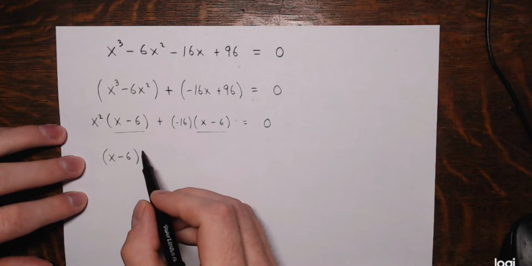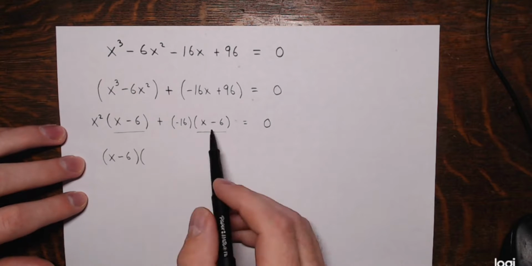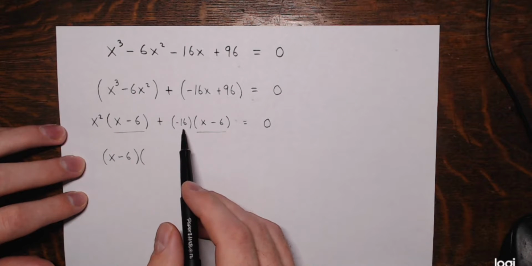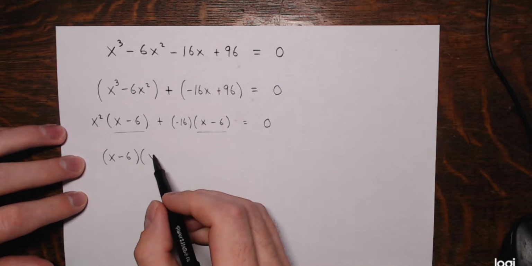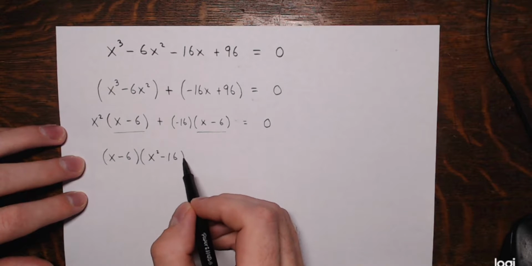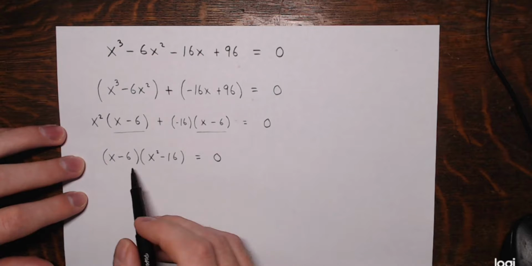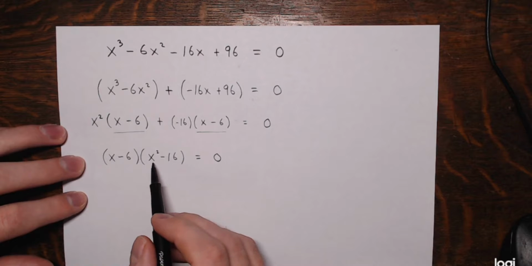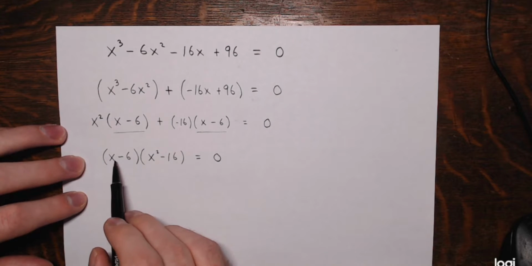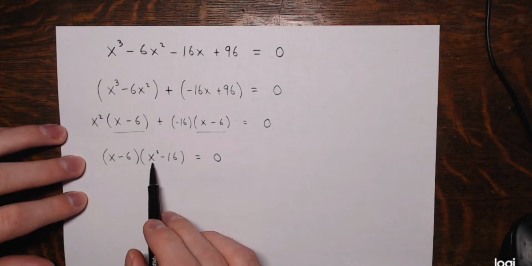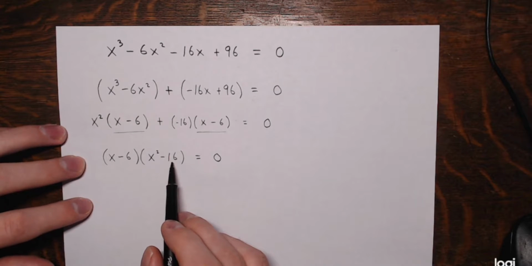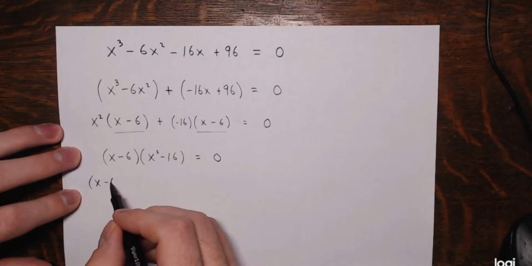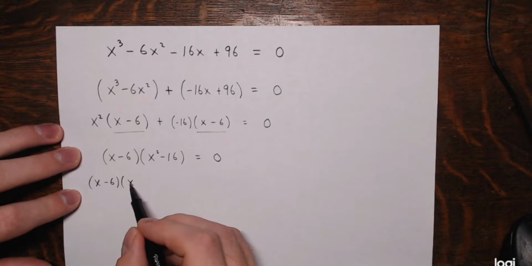And if x minus 6 comes out, the remaining stuff would be x squared plus negative 16. So x squared minus 16. Okay, so I have factored that polynomial, just not completely though, because once again, x minus 6 doesn't factor any further, but x squared minus 16 does. That's x squared minus 4 squared. So we have x minus 6 times x minus 4 times x plus 4.